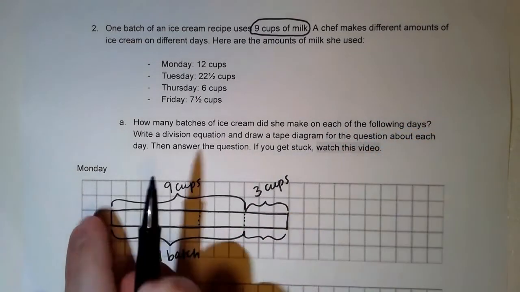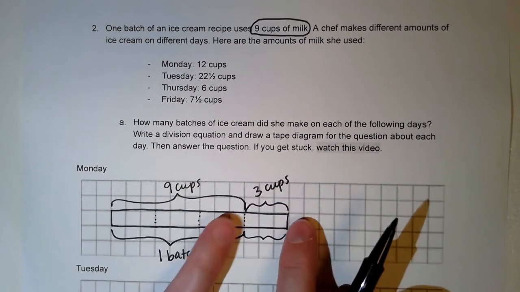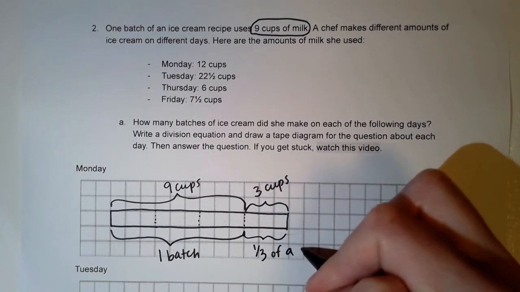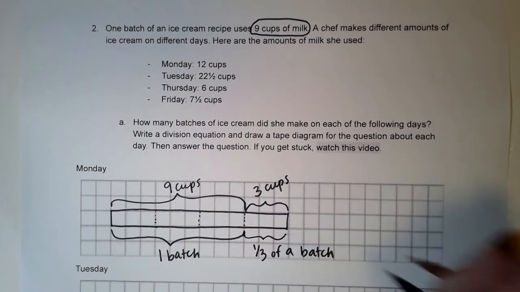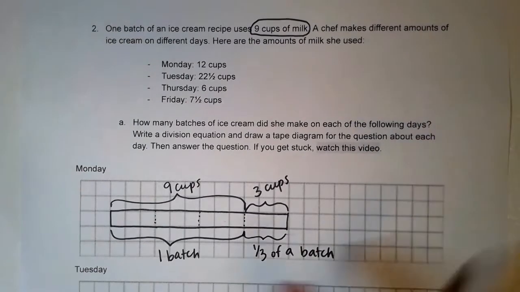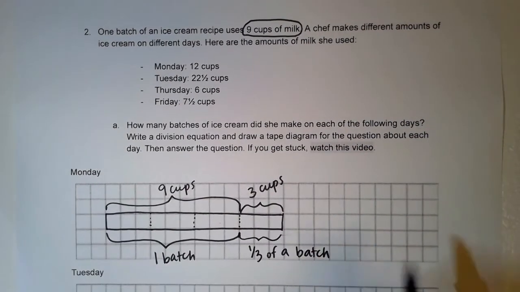So if she used 12 cups total, she did 1 whole batch and a third of a batch more. So to answer the question, we know the chef made 1 1/3 batches on Monday.